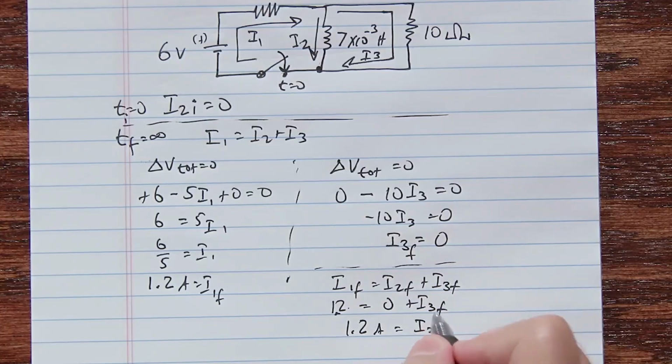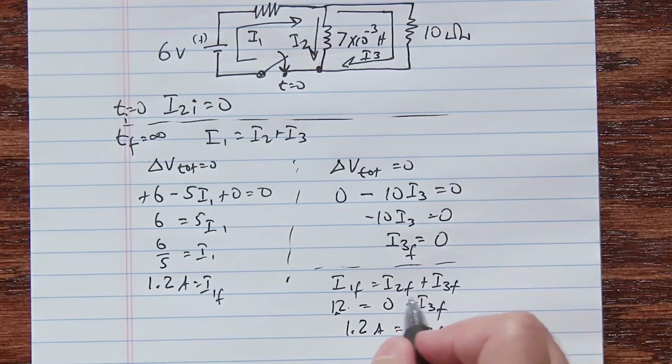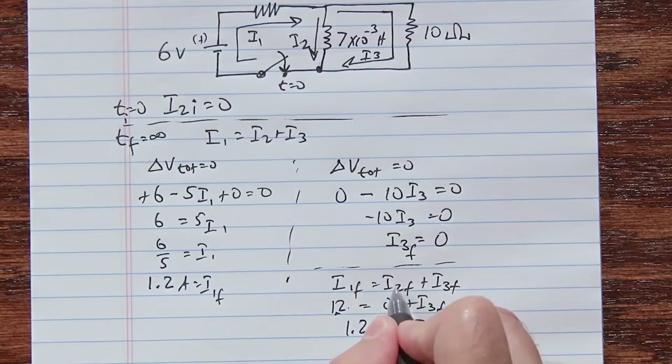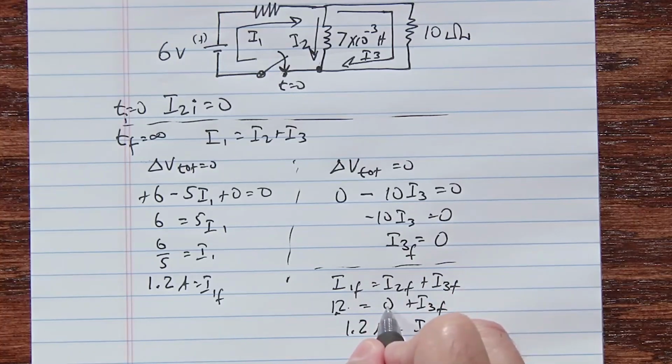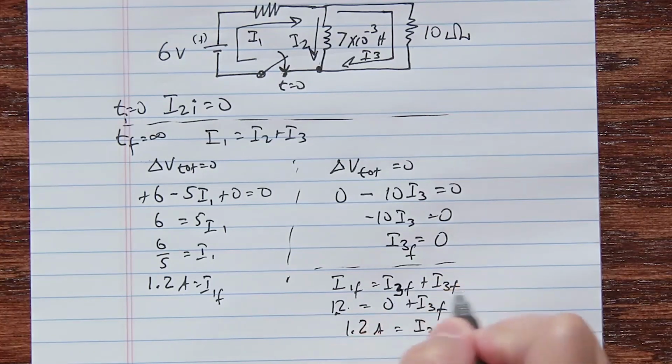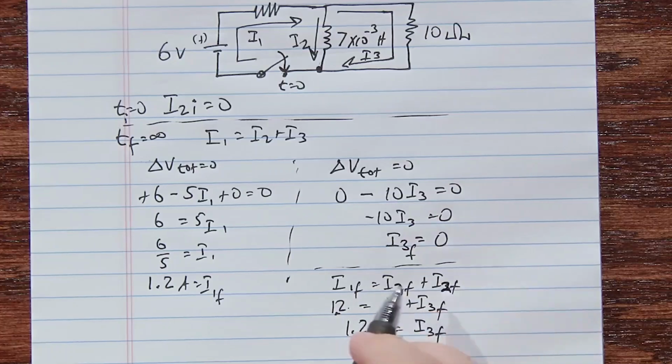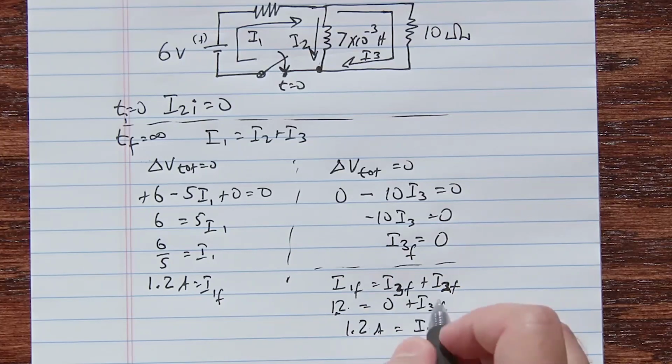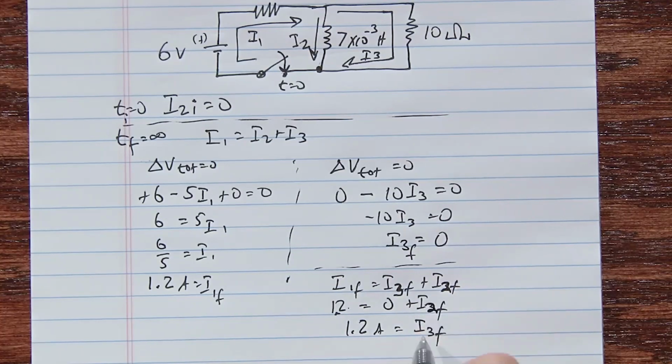I'm sorry, no, I made a mistake there. This is I3. I3 is 0. So I1 is equal to I2 final plus I3 final, where I3 final is 0. So this becomes I2 final. Yes. So 1.2 amperes is equal to I2 final.